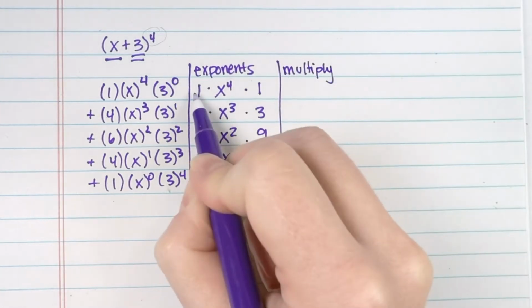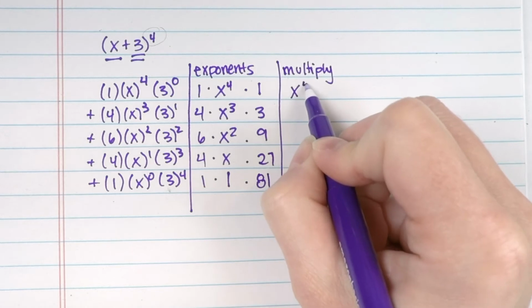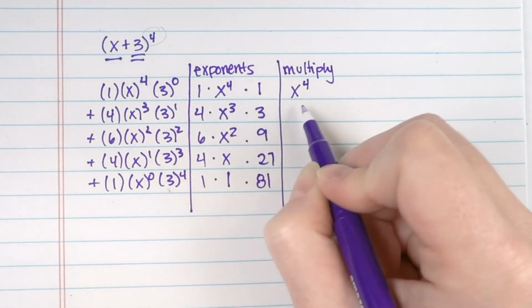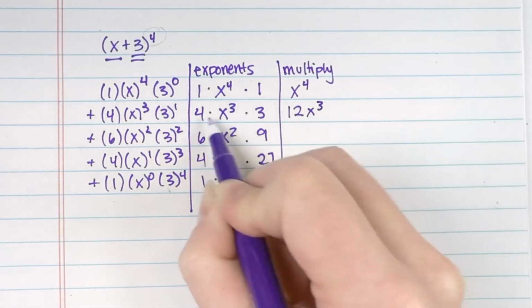So let's multiply these. 1 times x to the fourth times 1 is just x to the fourth power. 4 times x cubed times 3. If I multiply the integers, 4 times 3 gives me 12. So this line is 12x cubed.